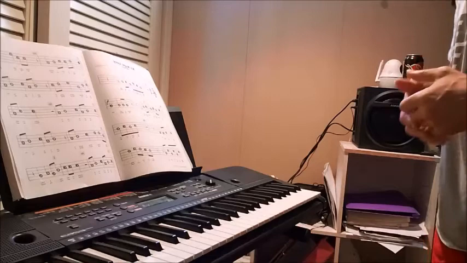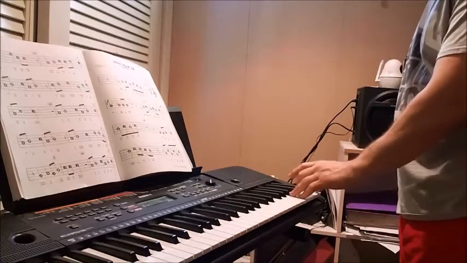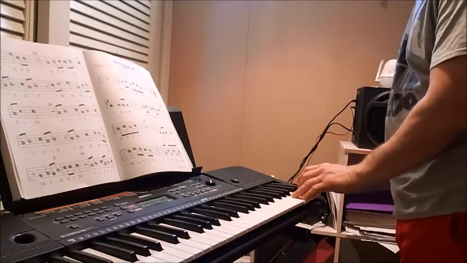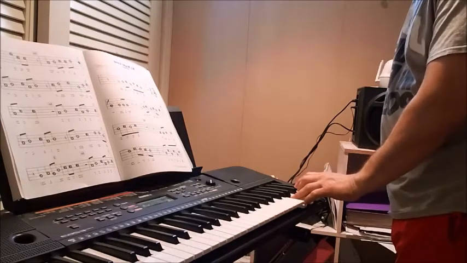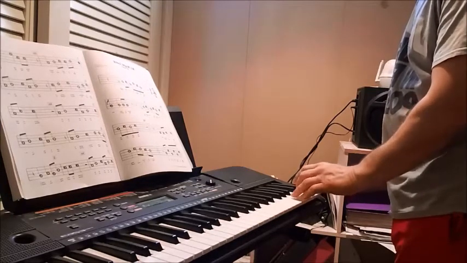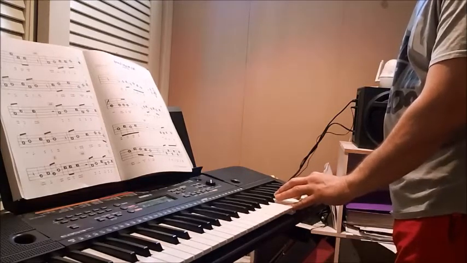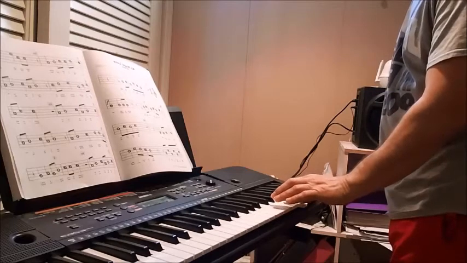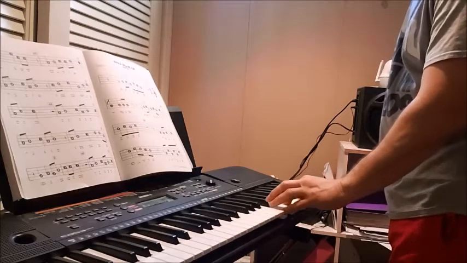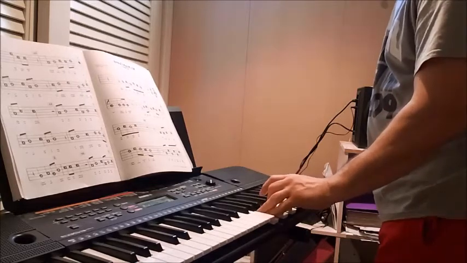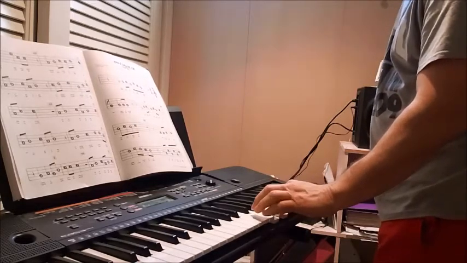All right. So I'm just going to use my right hand because it's easier while I'm talking to you and looking at the camera at the same time. So I'll go C chord, C, E, G. First inversion would be E, G, C. Second inversion, G, C, E. Then a regular C chord.